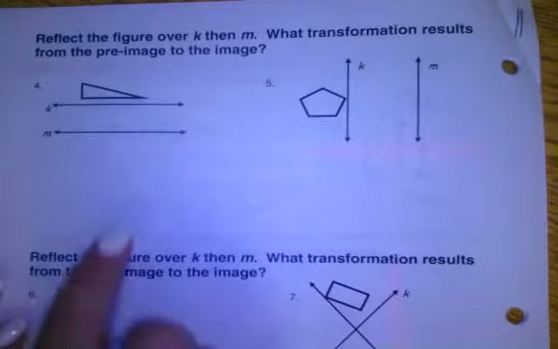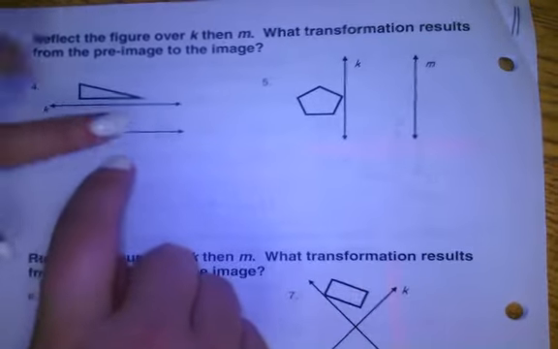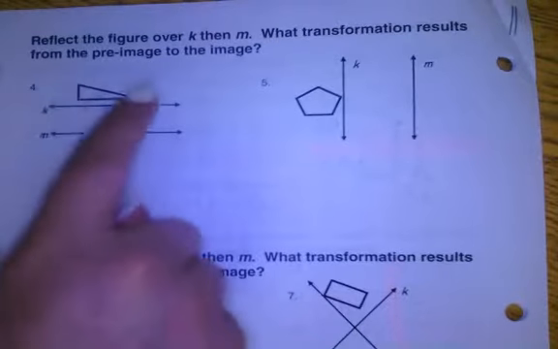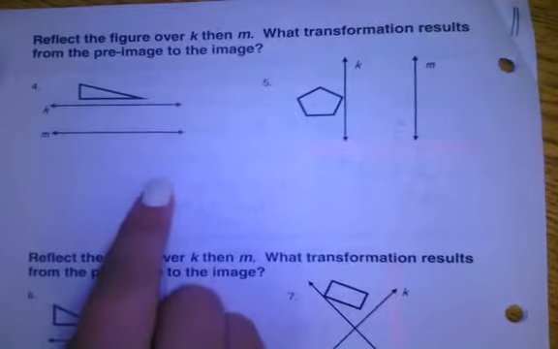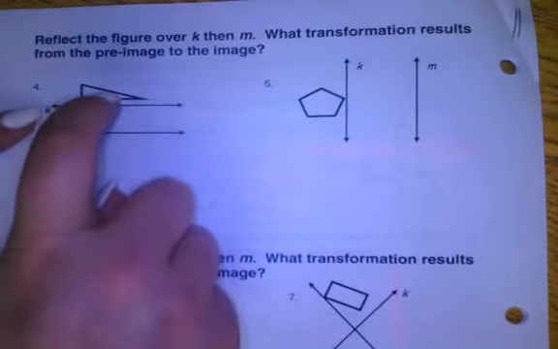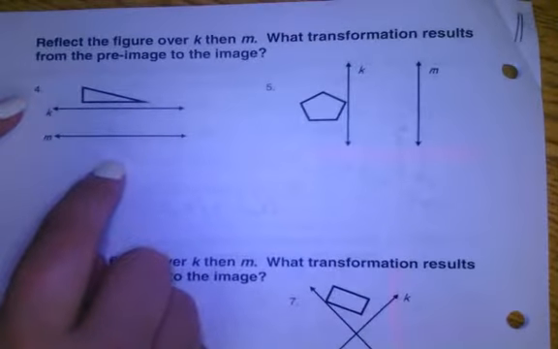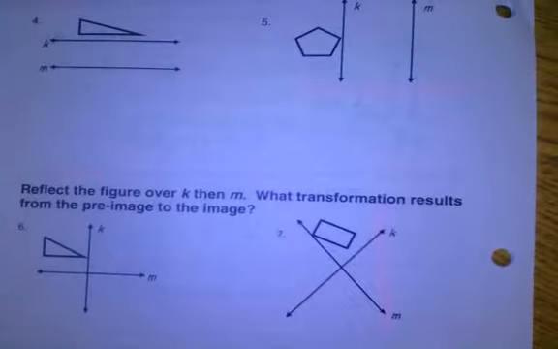After you draw your images, it wants to know what kind of transformation led you from the shape it provided to the last one you drew. Do 4 through 7 on your own.